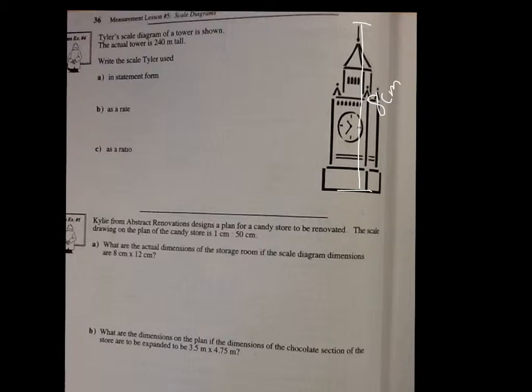Okay. Now if we take 240 meters and we divide it by 8, sorry, the other way around. Our actual length, remember actual goes on top, 8 centimeters over 240 meters. That reduces to 1 centimeter over 30 meters. So in statement form, 1 centimeter represents 30 meters. As a rate, 1 centimeter to 30 meters.